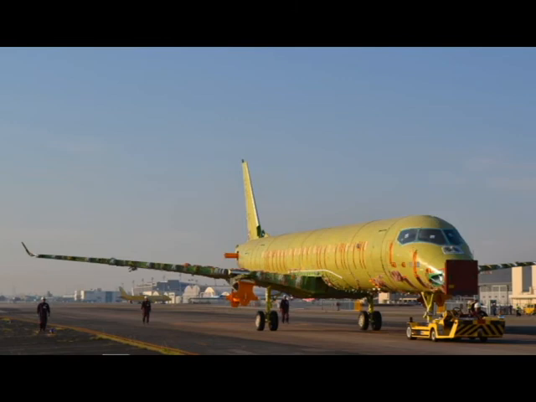Aircraft welding. Name the three principal types of welding. Gas welding, electric arc welding, and electric resistance welding.